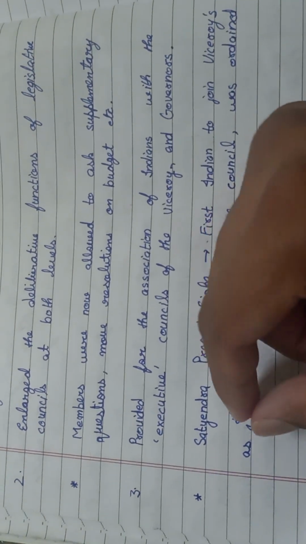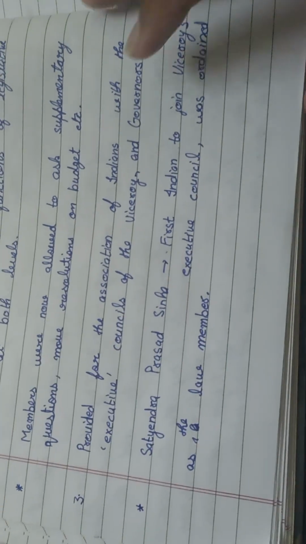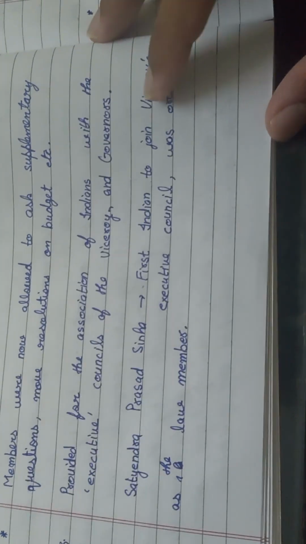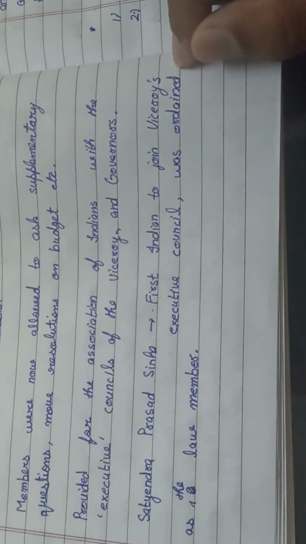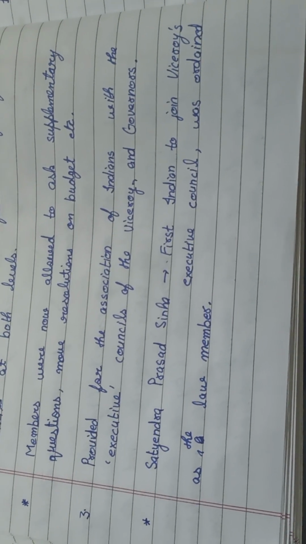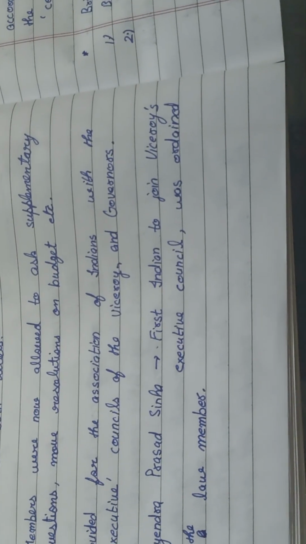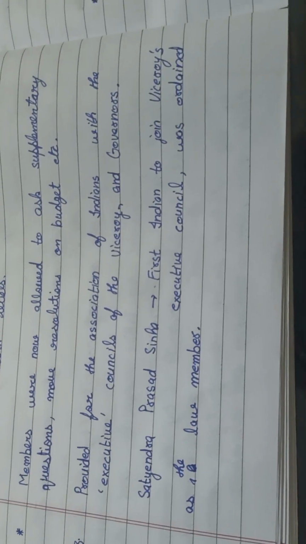Okay, so small HP to you. Satyendra Prasad Sinha was the first Indian. He was a really great man. I mean, he had some really great deeds to his name. He was the first Indian to join the Viceroy's Executive Council, and he was appointed as the law member. So he was part of the law ministry.